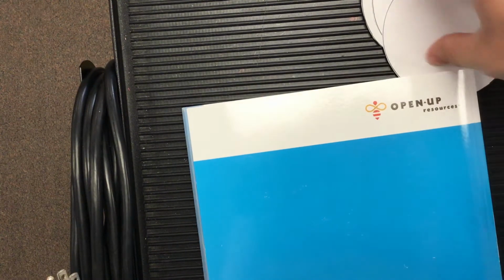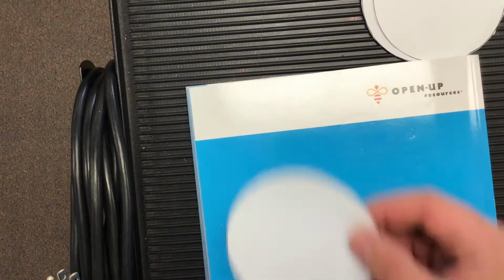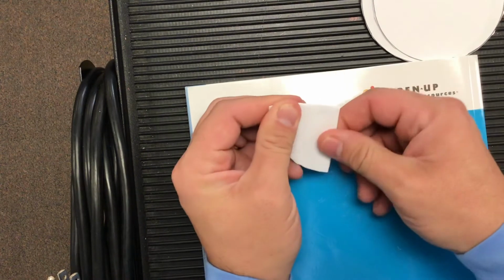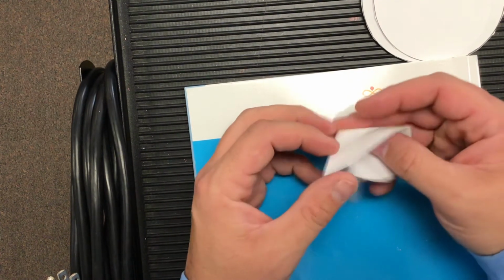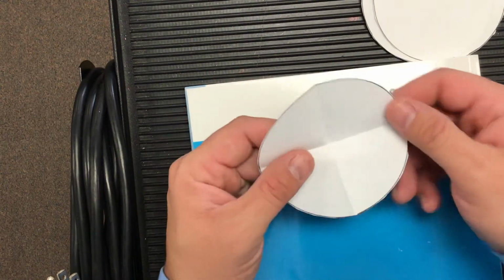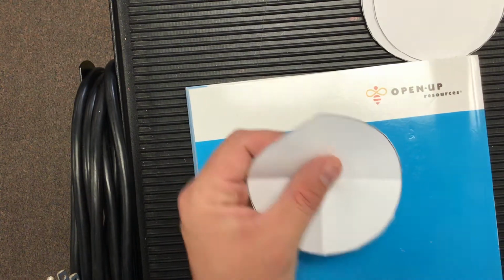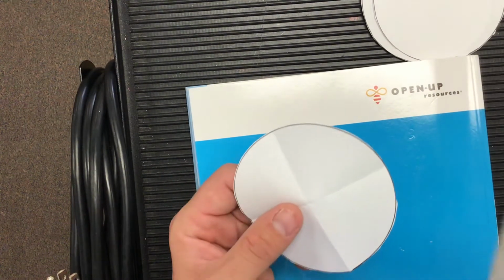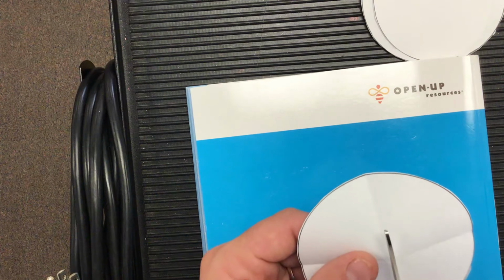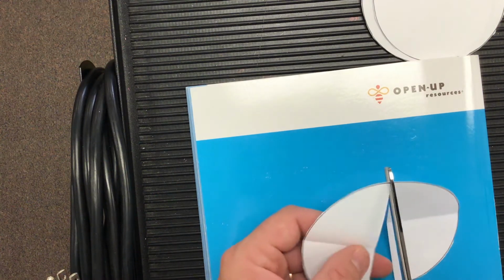So I got a circle here. I already cut it out. It said fold it into fourths. So if I fold it in half, is that good enough? What do I got to do then? Fold in half again, right? Pretty simple. I should do it here so you can see it. Is that fourths? All right. Did you say to cut it out? Yep, okay. Arrange the fours so that straight sides are next to each other.